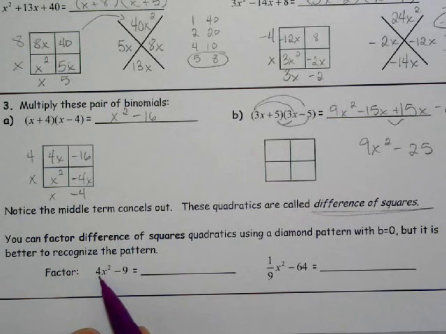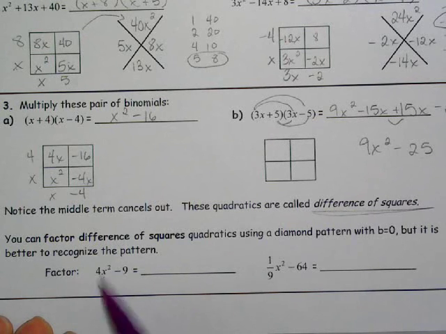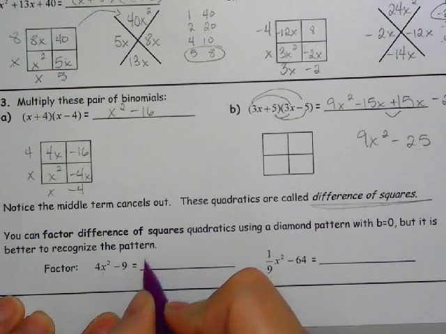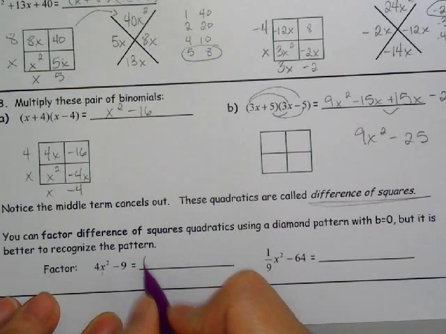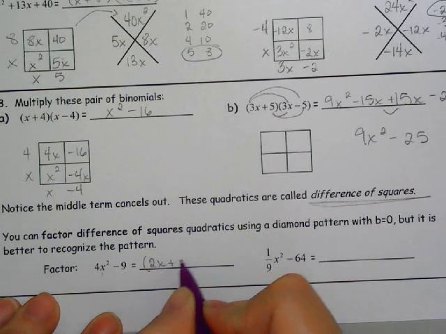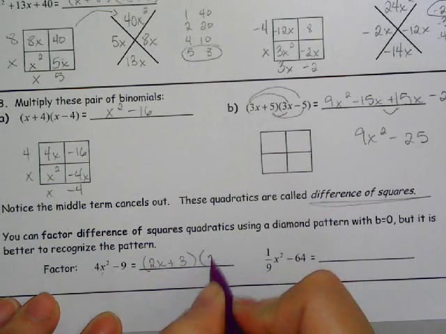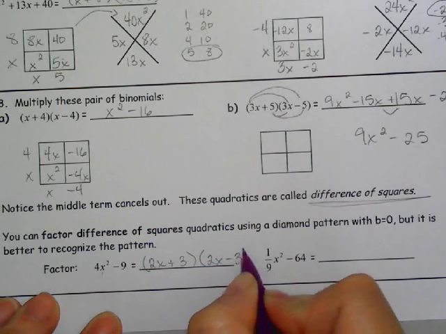So what you look at is, does 4x squared have a perfect square root? Yeah, it does. What is it? 2x. And does 9 have a perfect square root? 3. So this is going to be 2x plus 3 times 2x minus 3.